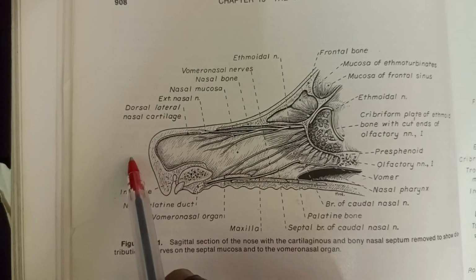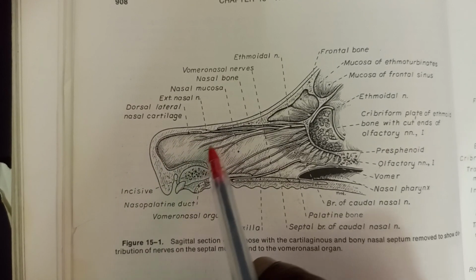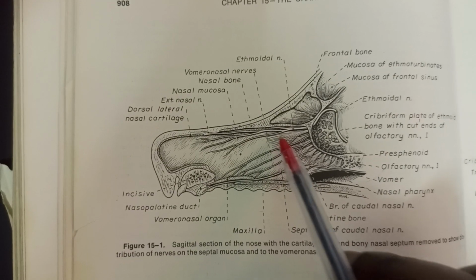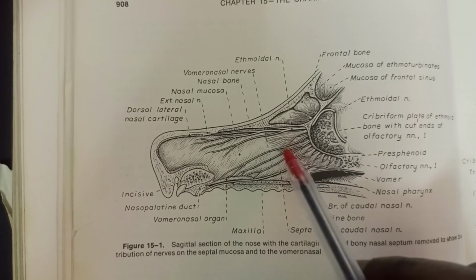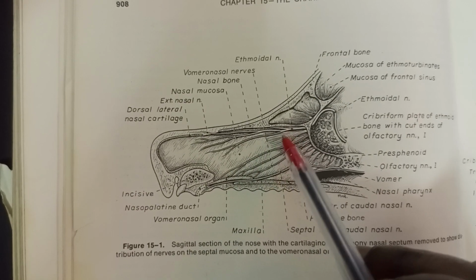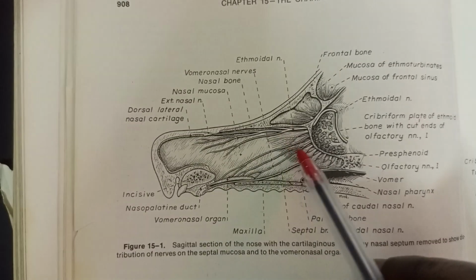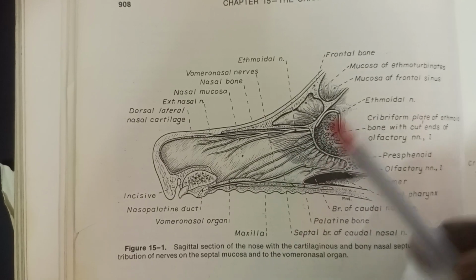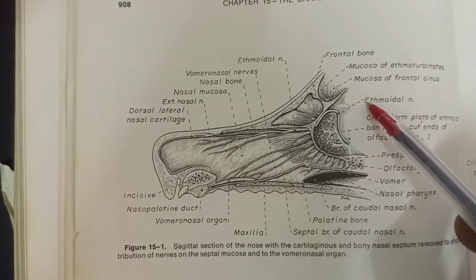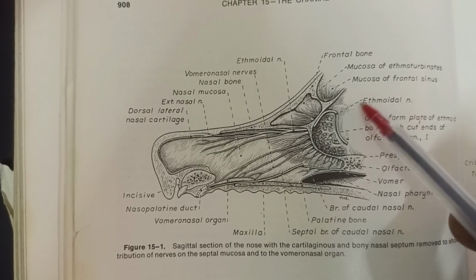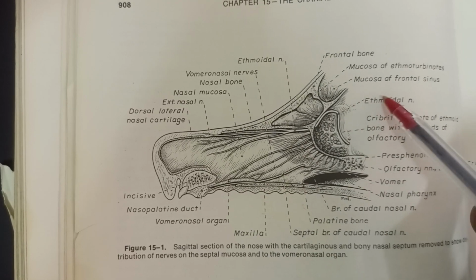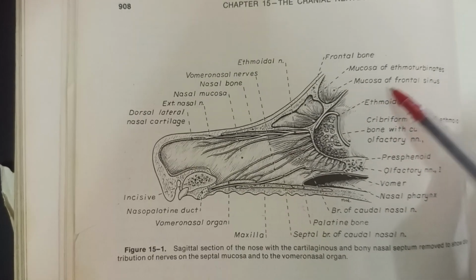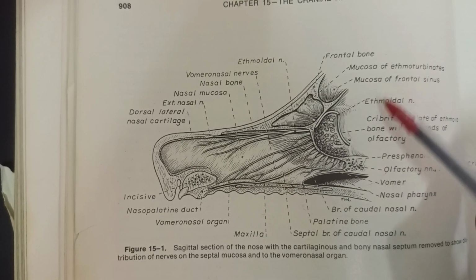So when the dog breathes in air, the air contains odor particles or particles of smell, and these odor particles are going to settle onto the nerve endings of these olfactory neurons. So then these will be stimulated, and impulses are going to be sent through these neurons to the olfactory bulb, and eventually from the olfactory bulb, the information is going to be sent to the centers that are responsible for interpreting the sense of smell.